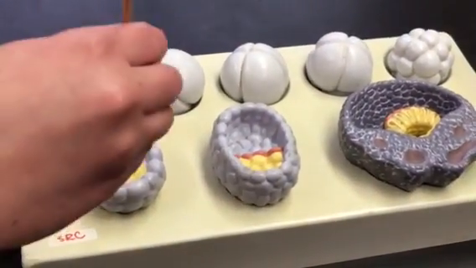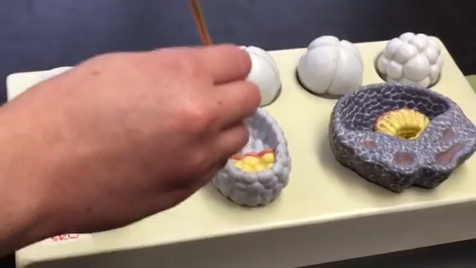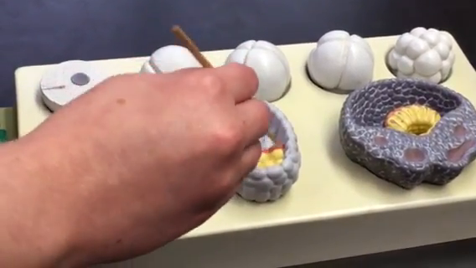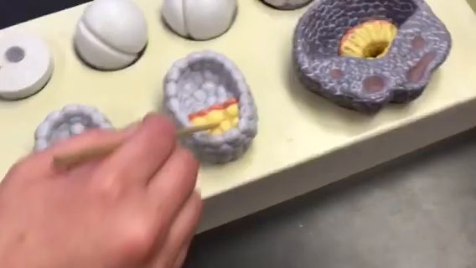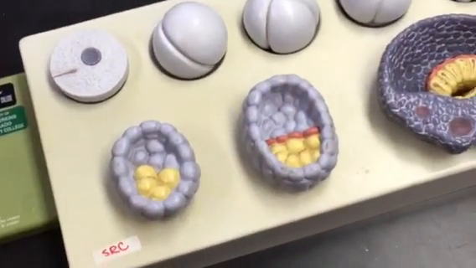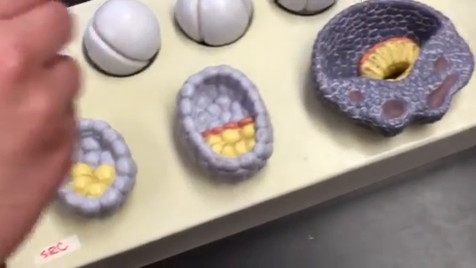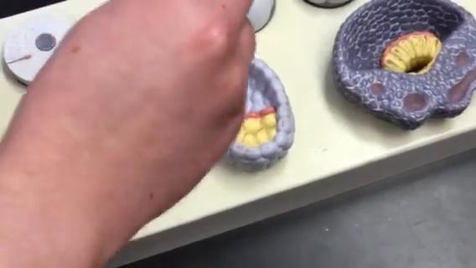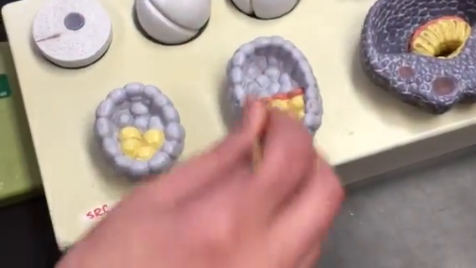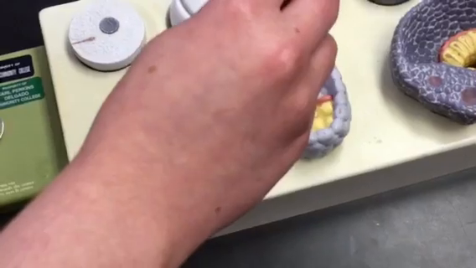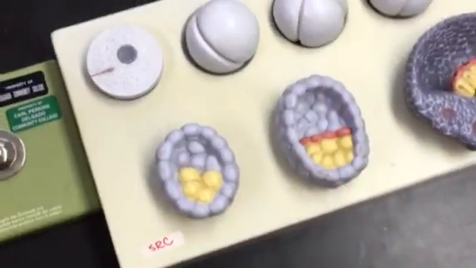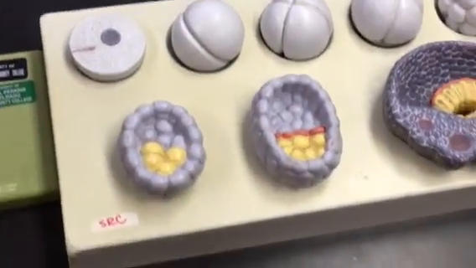The inner cell mass is going to be either your yellow or your yellow and pink. These are the beginning stages of your yolk sac and your amnion. Trophoblasts are the cells on the outside. What are the yellow ones again? The yellow is the inner cell mass, or yellow and pink, before the yolk sac and the amnion form.